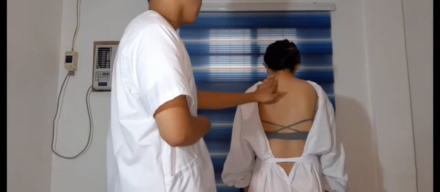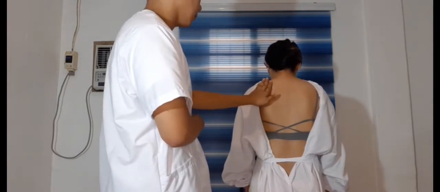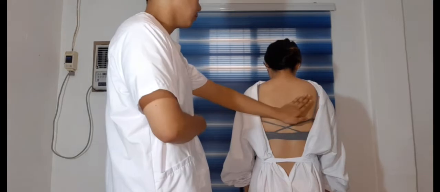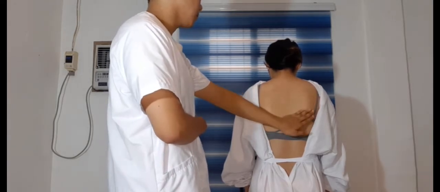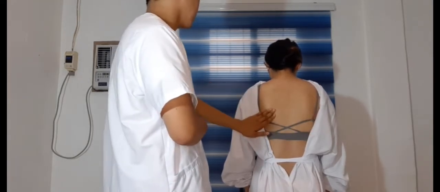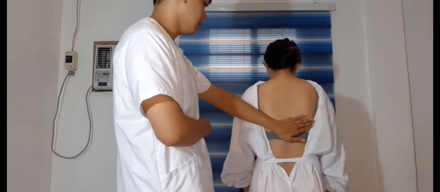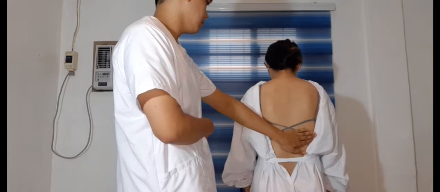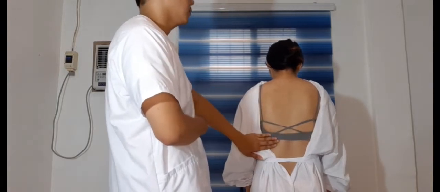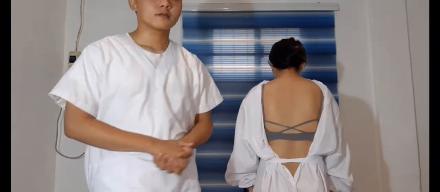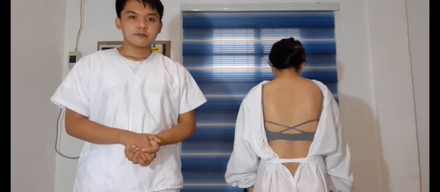In palpating the posterior thorax, for clients who have no respiratory complaints, rapidly assess the temperature and integrity of all chest skin. Palpate all thorax areas for bulges, tenderness, and abnormal movements. The posterior thorax of the client is normal.